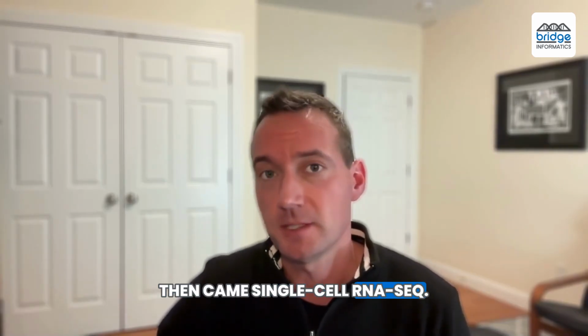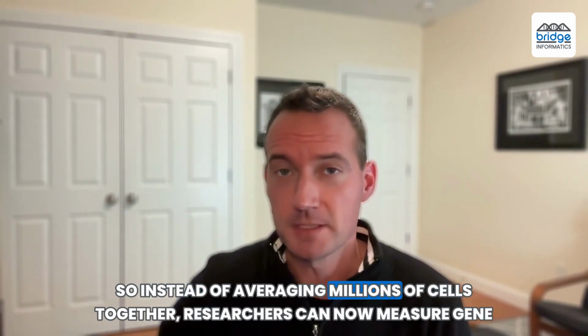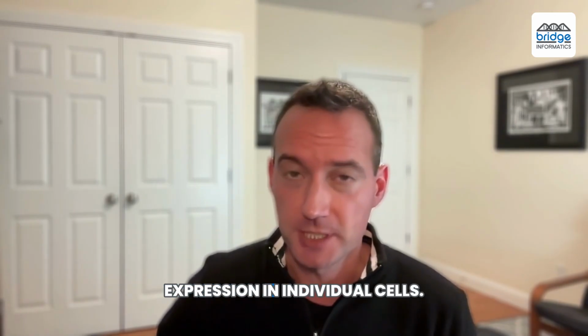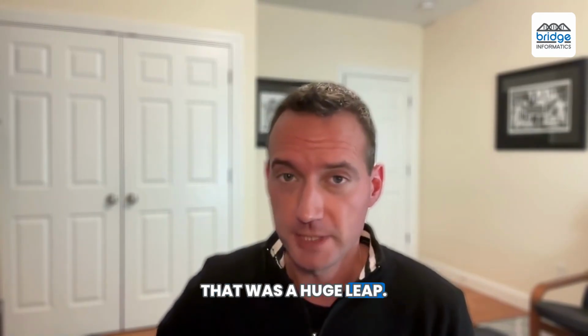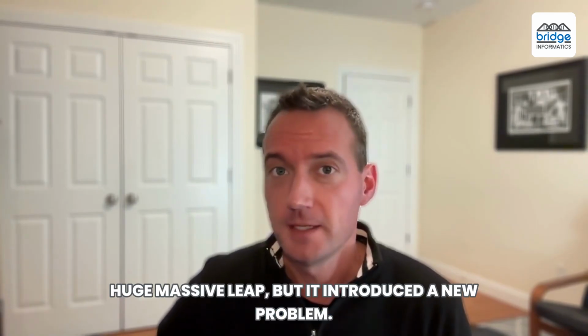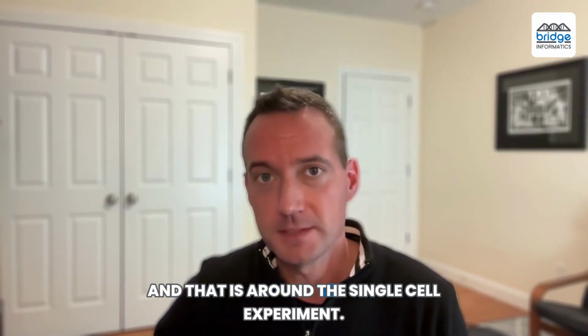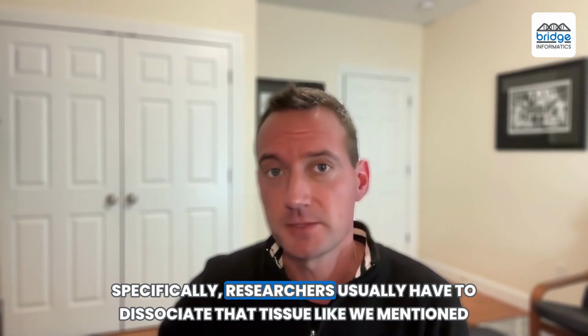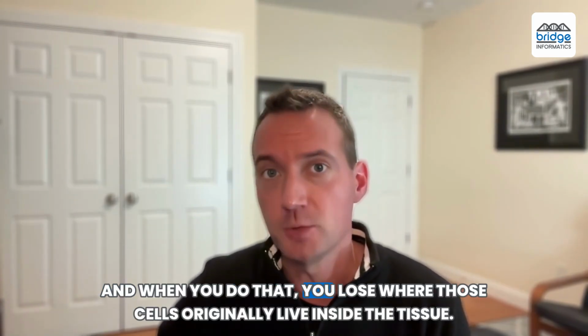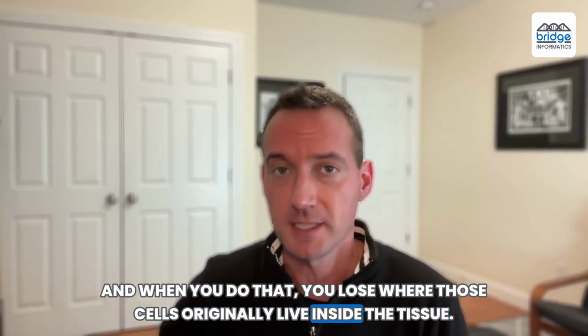Then came single-cell RNA-seq. So instead of averaging millions of cells together, researchers can now measure gene expression in individual cells. That was a huge leap, a massive leap, but it introduced a new problem, and that is around the single-cell experiment. Specifically, researchers usually have to dissociate that tissue, like we mentioned previously, and when you do that, you lose where those cells originally live inside the tissue.